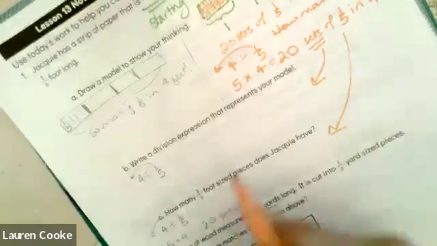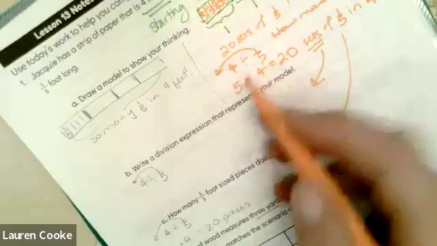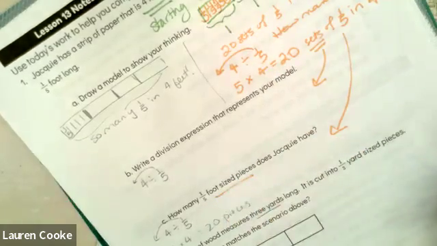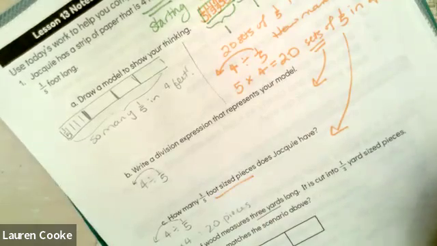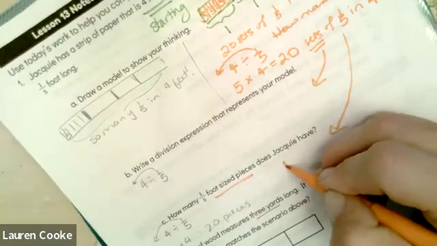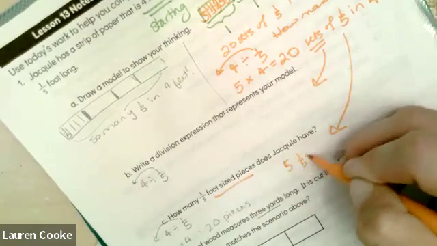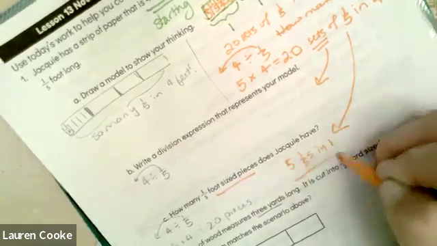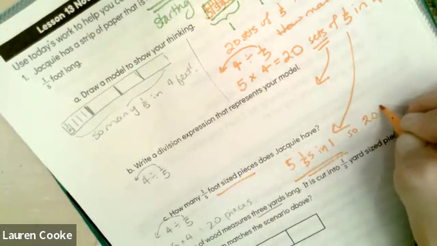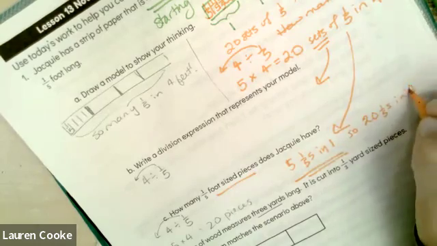Okay, so I wrote a division expression, 4 divided by 1/5. And then how many 1/5 foot size pieces does Jackie Jay have? And so yeah, there's 5 1/5 in 1. So that stands to reason that there would be 20 1/5 in 4.